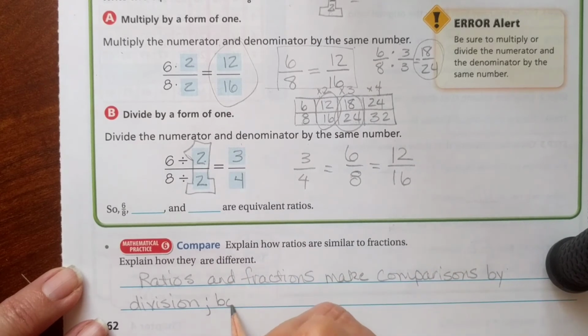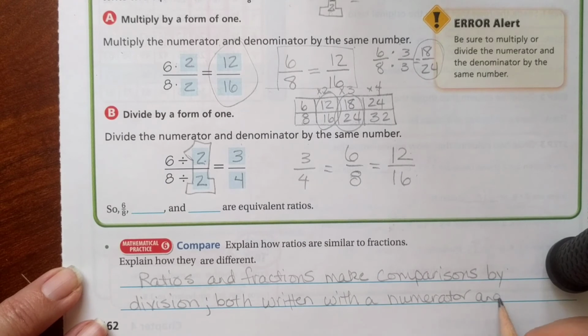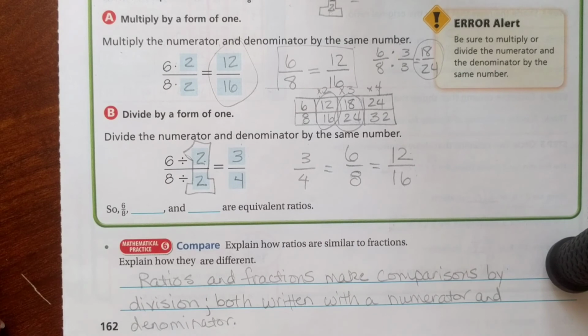They're both written with a numerator and a denominator. That's a numerator, that's a denominator. And the difference, though, is that ratios can also be written with the word to or a colon. And we don't do that with fractions. So that's where they're different.